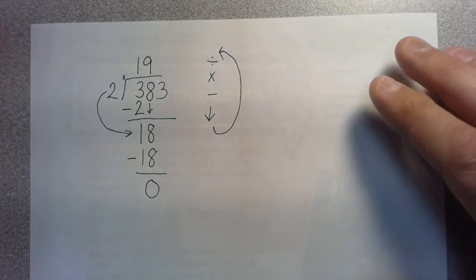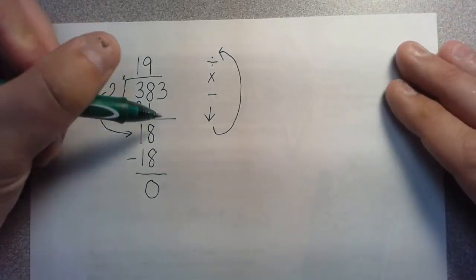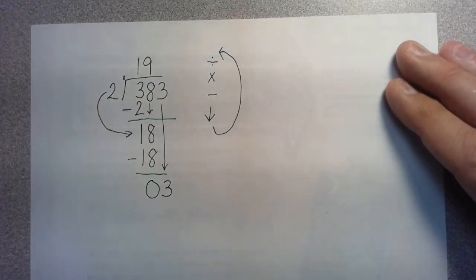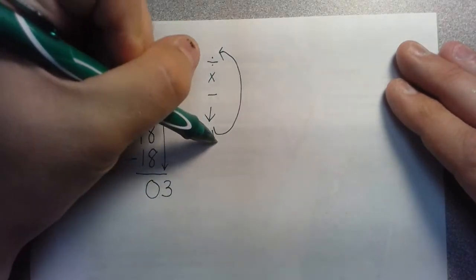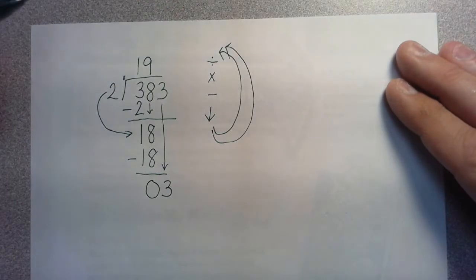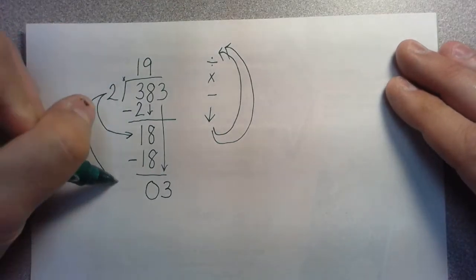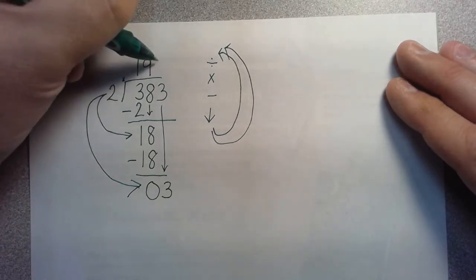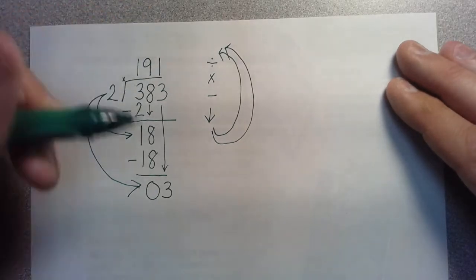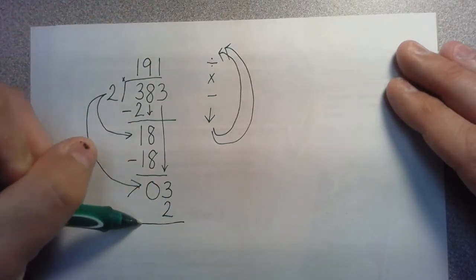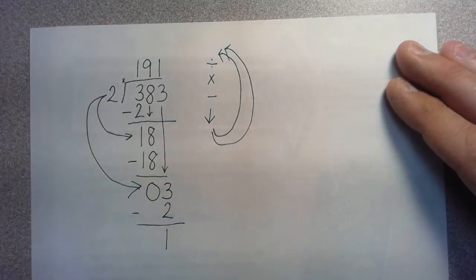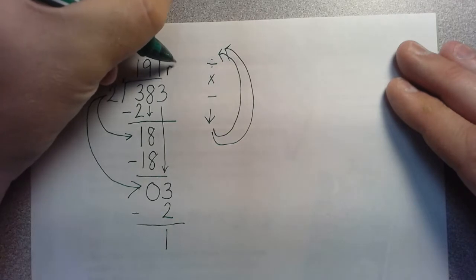Now what do I do? Somebody else? Emmeline, now what do I do? Bring down your 3. All right. Now we brought down. We repeat the process over again. And now we say 2 goes inside of 3. How many times? Anybody? Once. 2 times 1 is 2. Subtract. Do we have anything to bring down? So 191, remainder of 1.